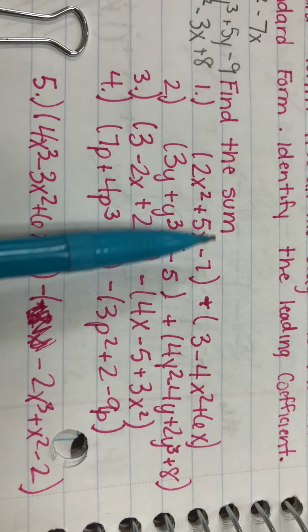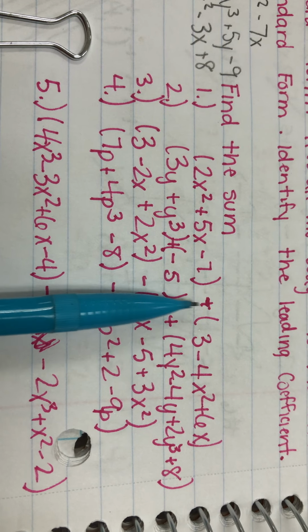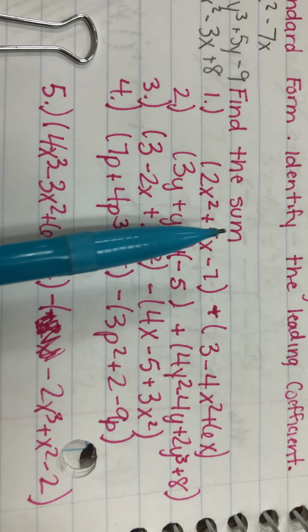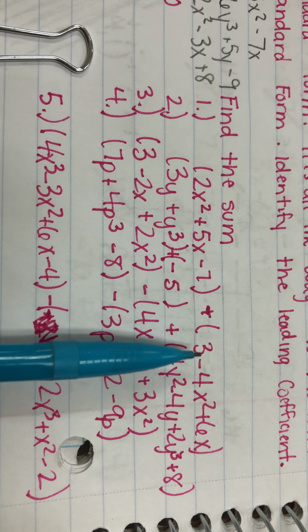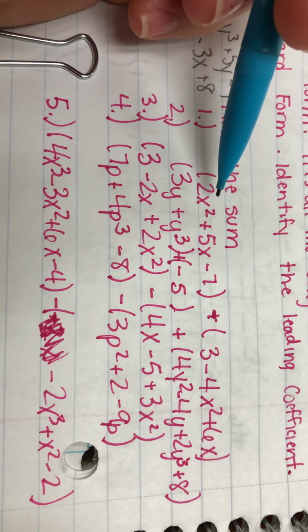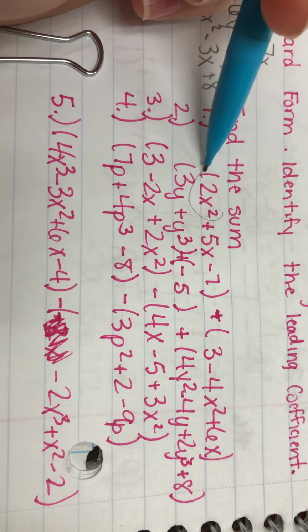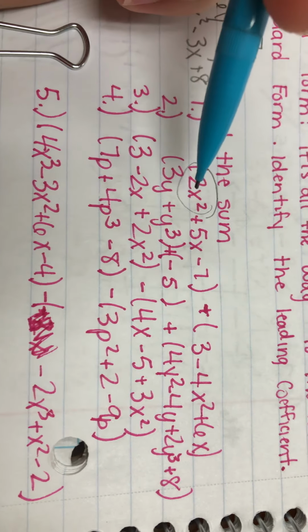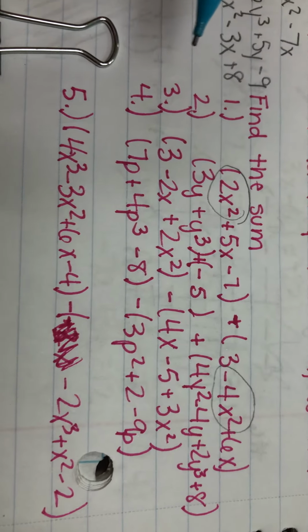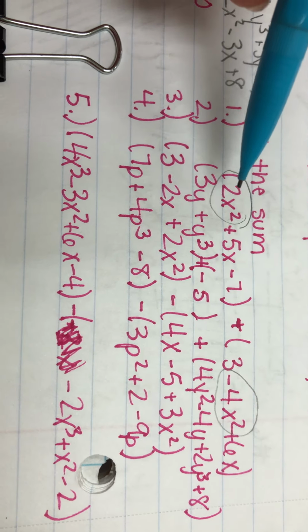Okay, so when you have two sets of parentheses, but they're added in the middle, do you really need the sets of parentheses? No. So when the parentheses are gone, you go, which ones are the same? So I just circle them. So this has an x squared on it. So does anything else in this whole thing have an x squared? And I'm going to circle the whole thing, including the sign with it. And then I would combine those like terms.